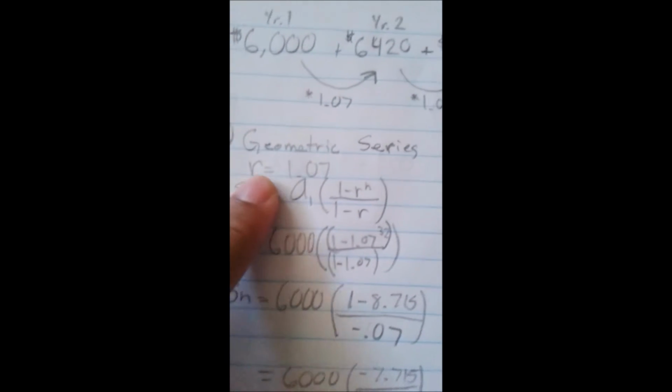So you take those numbers and put them into a geometric series formula, because we found out that it's geometric, just like every other problem. The common ratio is 1.07. You put the numbers in the formula, you solve it, and the answer is 661,308.93.